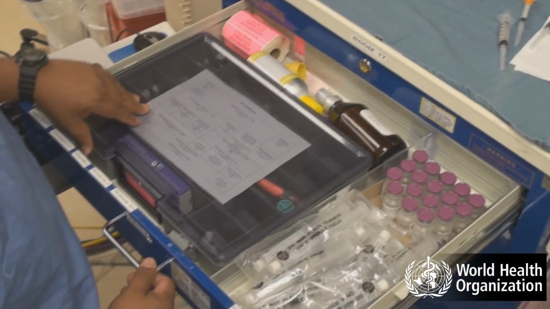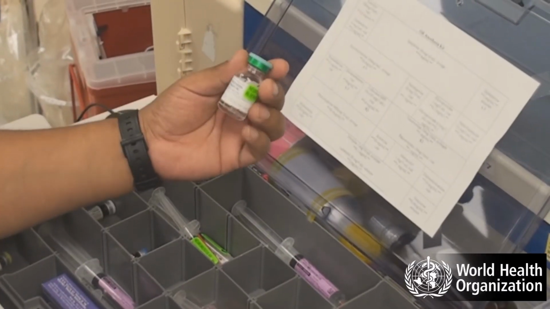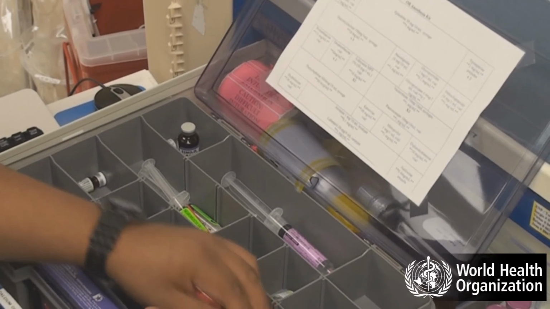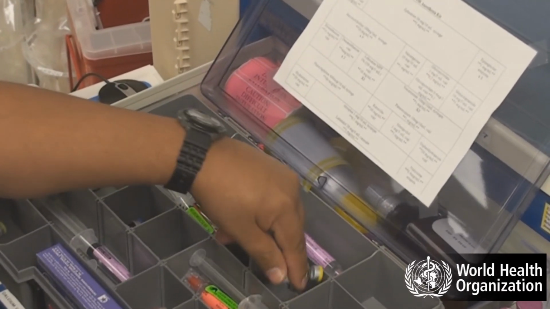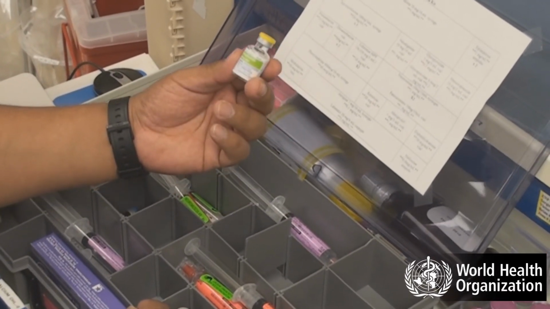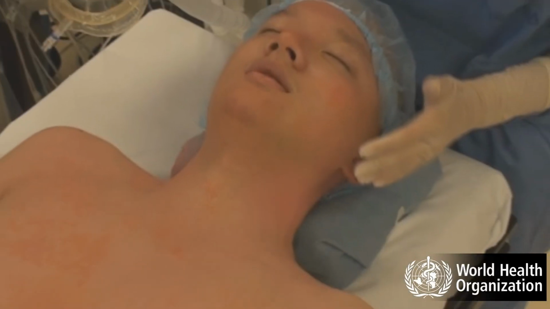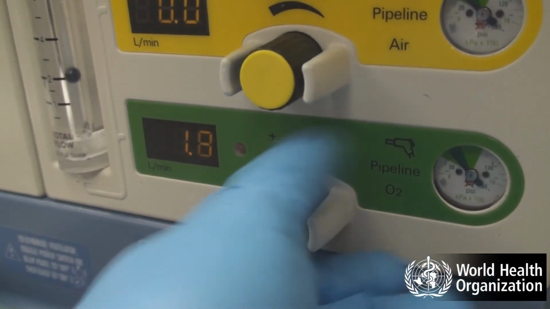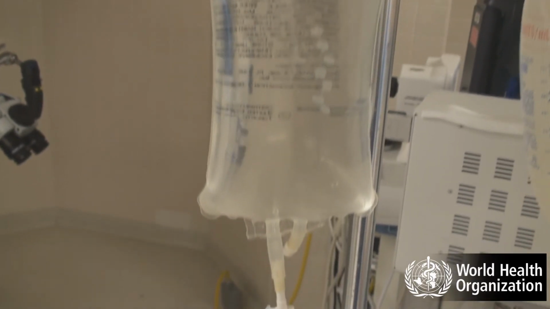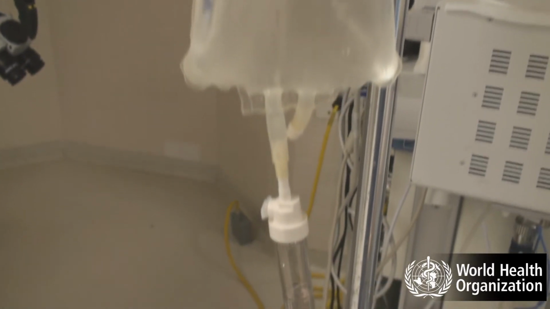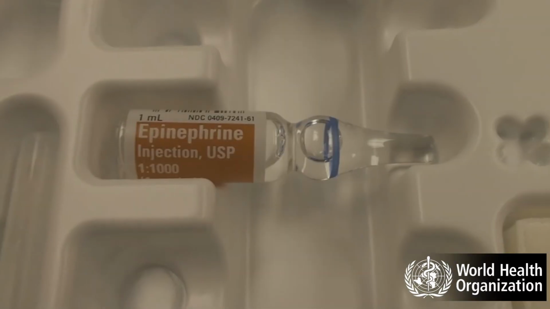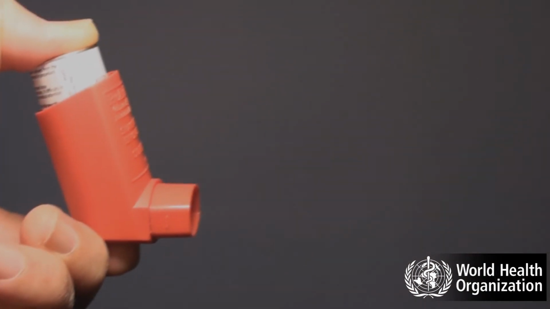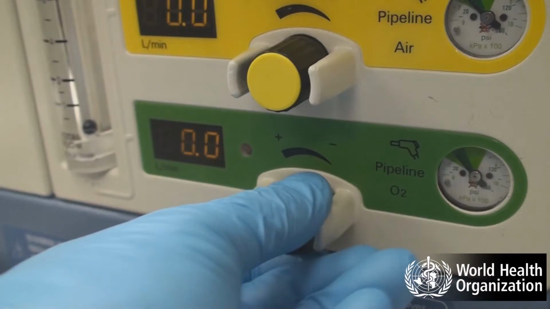If the problem is a drug effect, identify the drug causing the adverse effect. Stop the administration of the suspected drug and reverse effects as necessary. In anaphylaxis, stop administering the causative agent. Administer 100% oxygen. Give intravenous saline, starting with a bolus of 10 milliliters per kilogram. Administer adrenaline and consider giving steroids, bronchodilators, and an antihistamine.